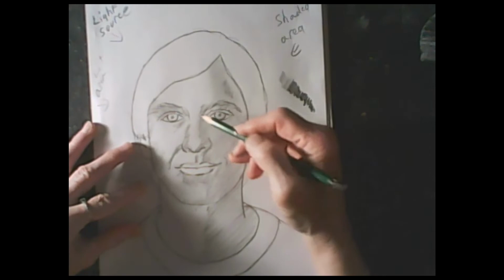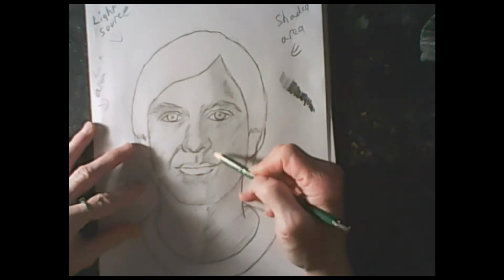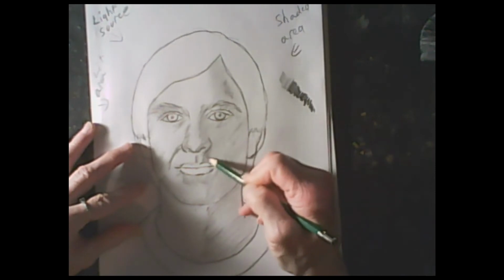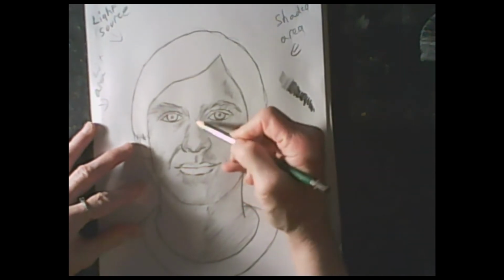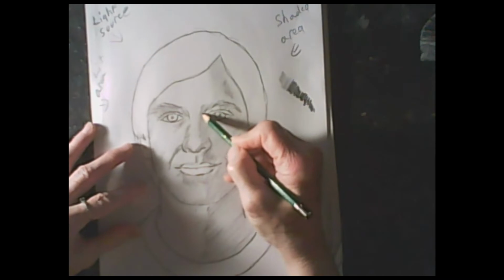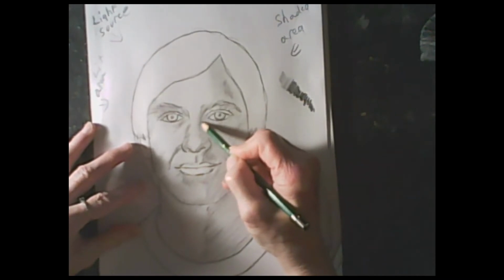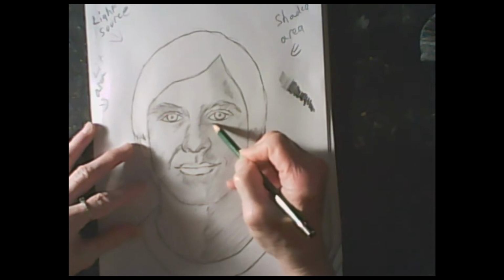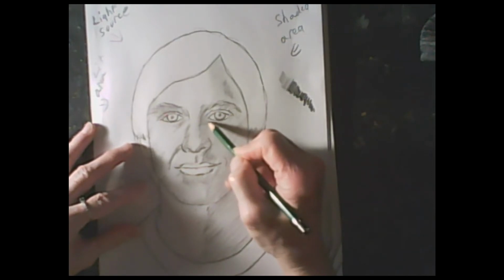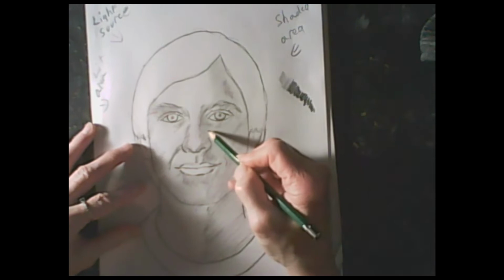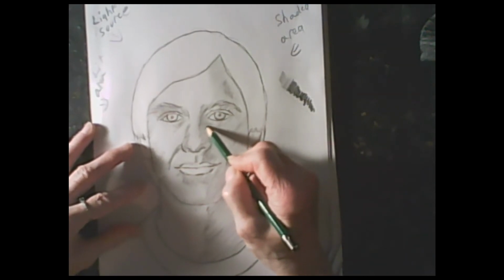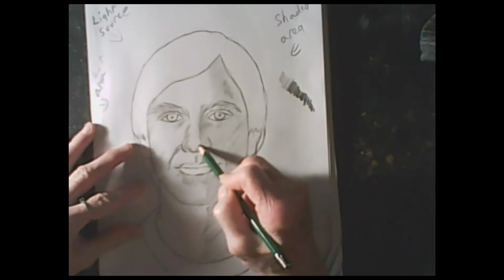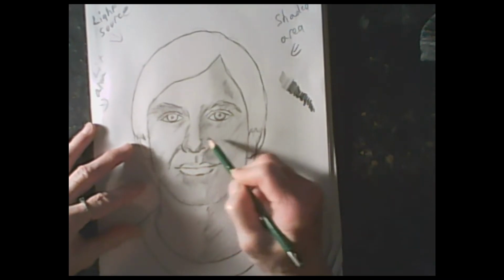Okay. And now there are darker values here, you'll notice. So I'm going to put some darker values here. Some darker values up here. And right around the eye to help create that bottom eyelid, we'll put a little bit darker value there. And then a little bit more darker right around the nose area.